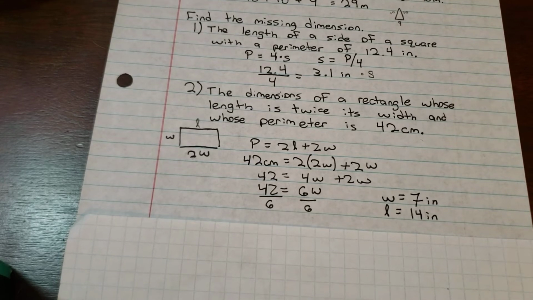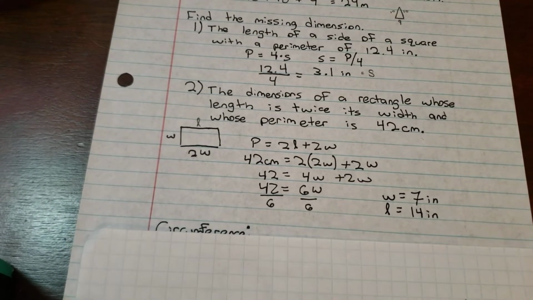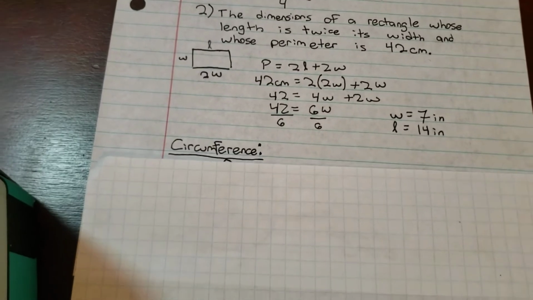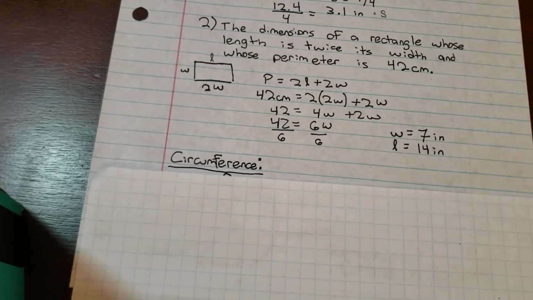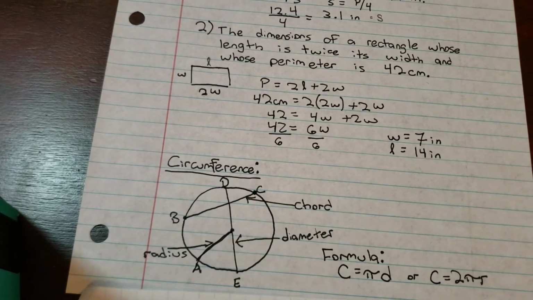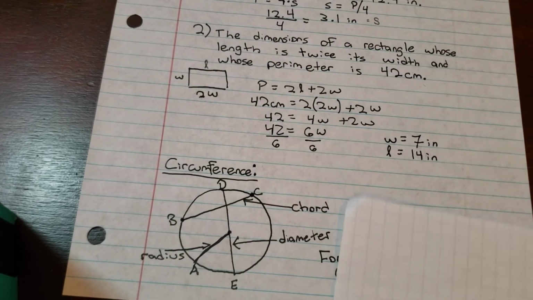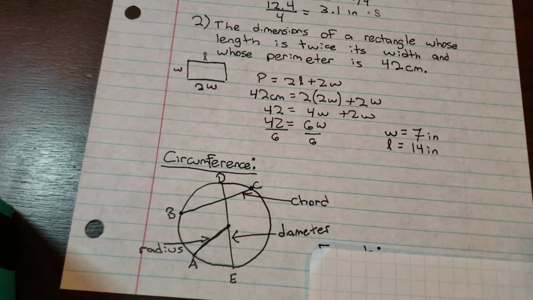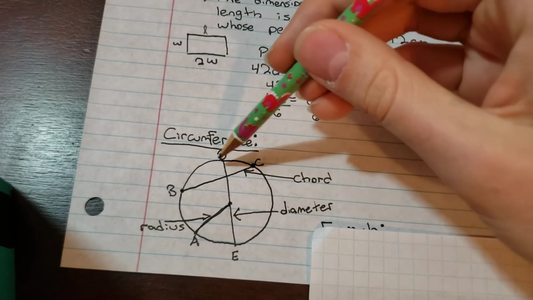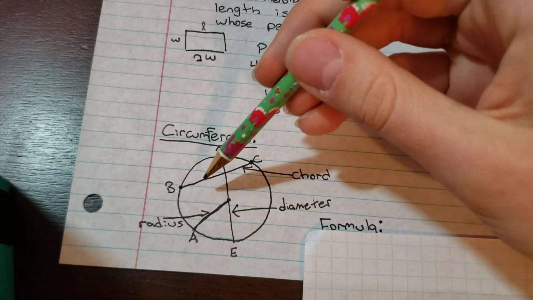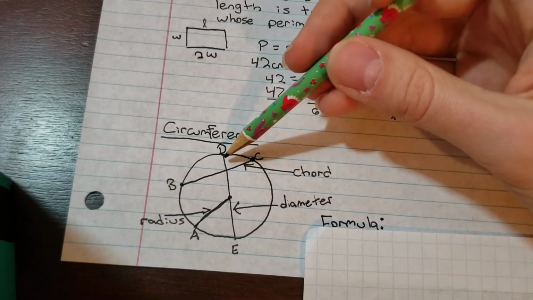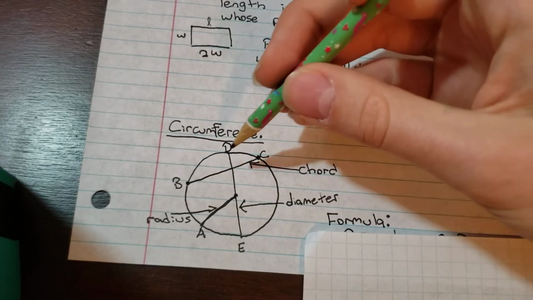All right, moving on to circles. Circumference. So I've got this picture here, my nice little circle with all these different points.